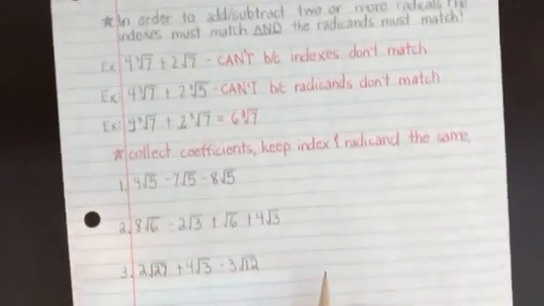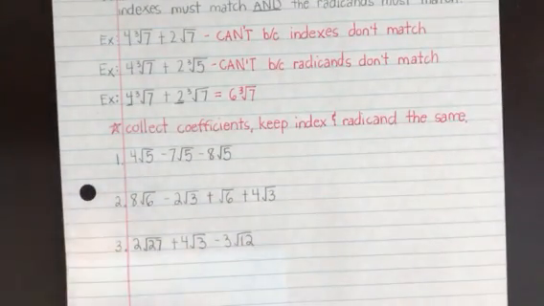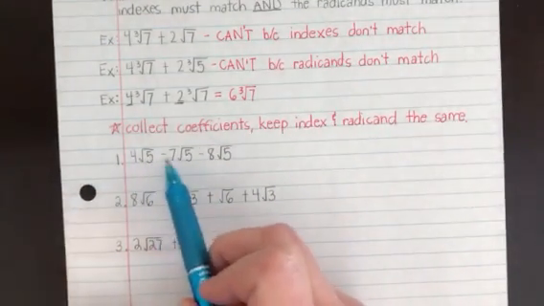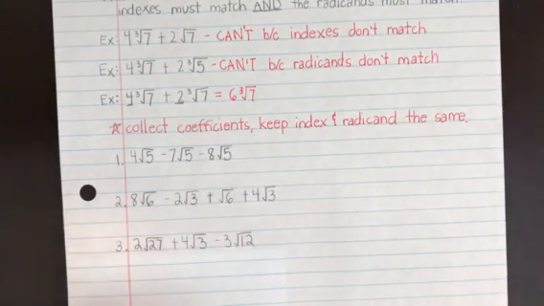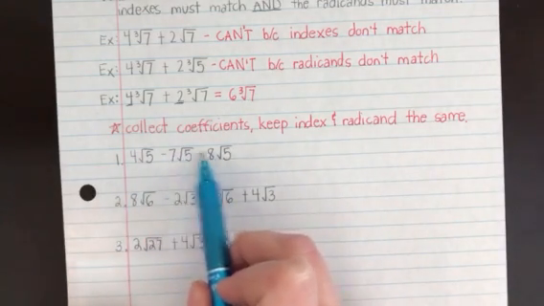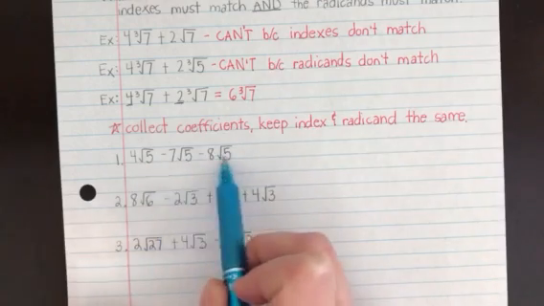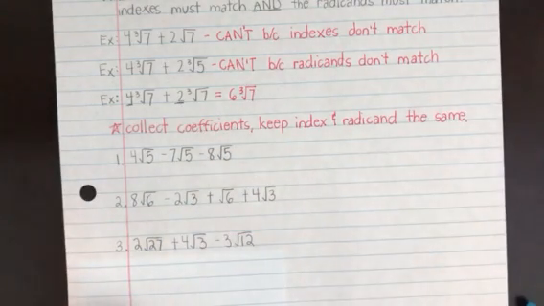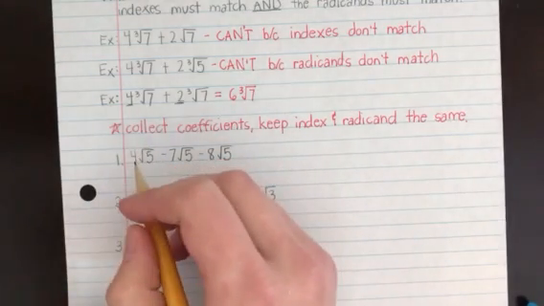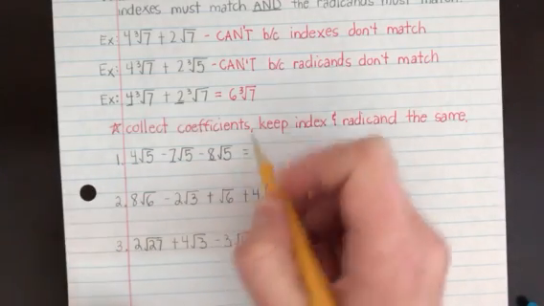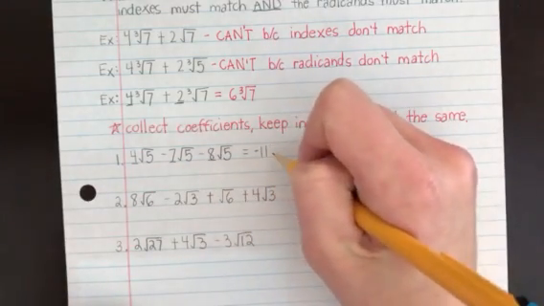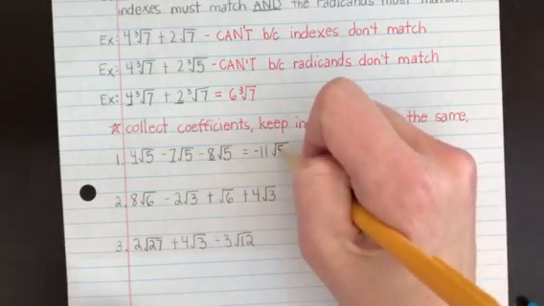So let's do a couple of examples here. If I ask you to add 4 square root of 5 minus 7 square root of 5 minus 8 square root of 5, you can add these because the indexes are the same and the radicands are the same. So that'd be 4 minus 7 minus 8, which would give you negative 11 square root of 5.